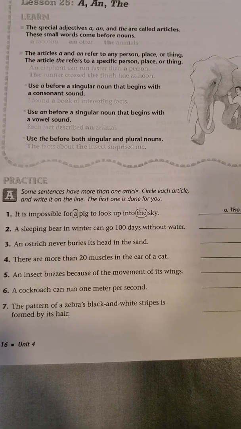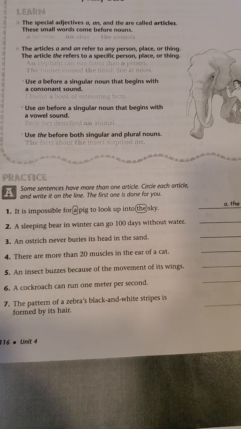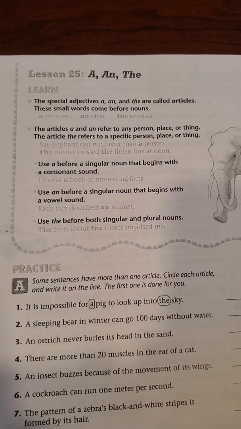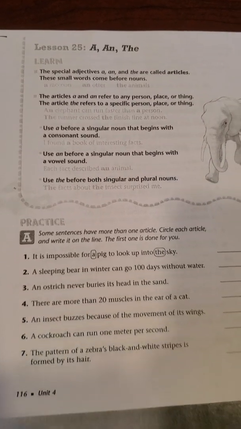Some sentences have more than one article. Circle each article and write it on the line. The first one is done for you. So remember, if you look at the very top, the special adjectives a, an, and the are called articles. So you're looking for a, an, and the. So the first one is done for us.